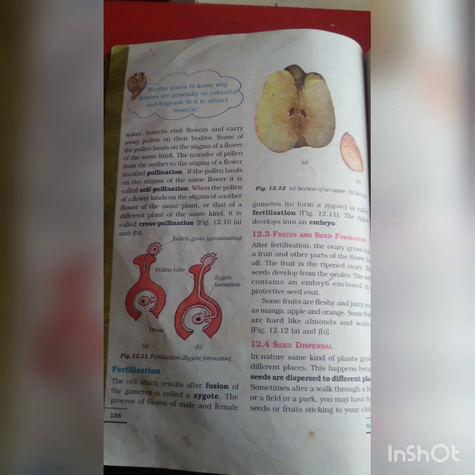After fertilization is finished, the ovary grows into the fruit and the other parts of the flower fall off. The fruit ripens. The seed develops in the ovary. The seed contains an embryo enclosed in a protective seed coat. Okay, children. Some fruits are fleshy and juicy, like mango, apple, and orange. Some fruits are hard, like walnuts. So you can know the examples.